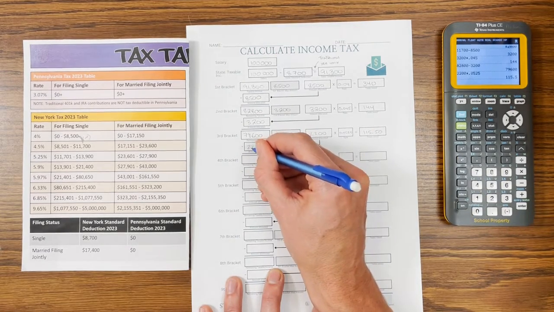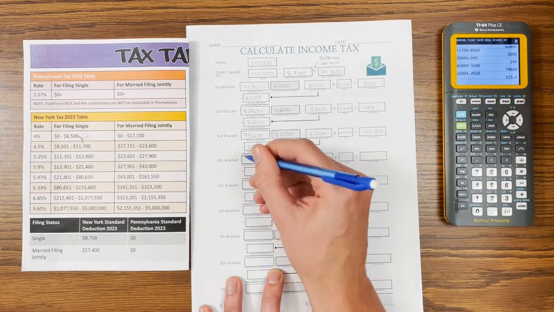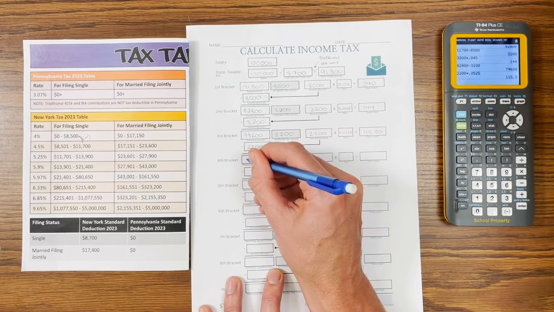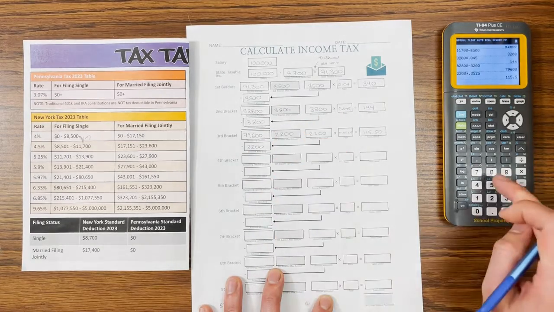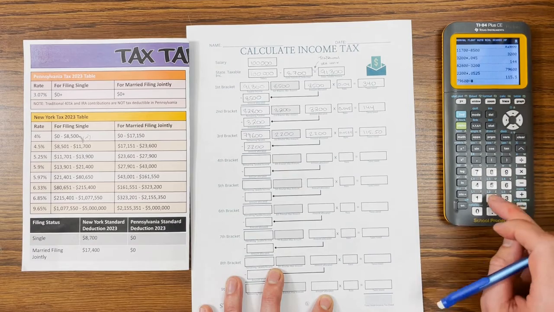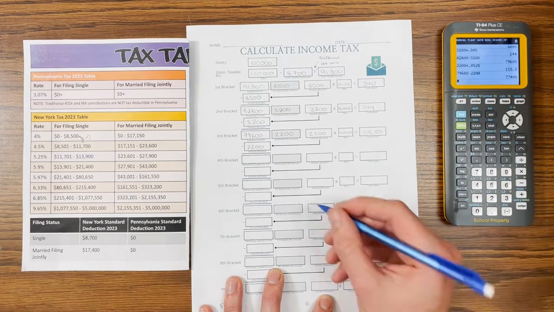And 2,200 has now been taxed, so subtract that out. We got 79,600 minus 2,200, 77,400.